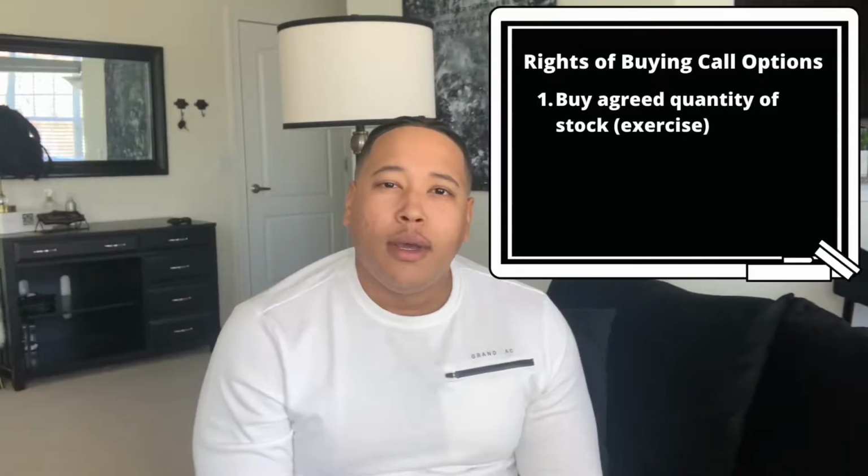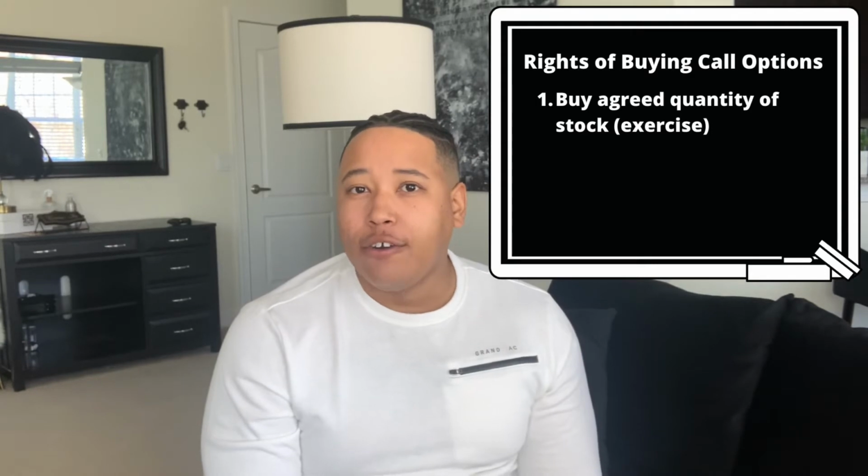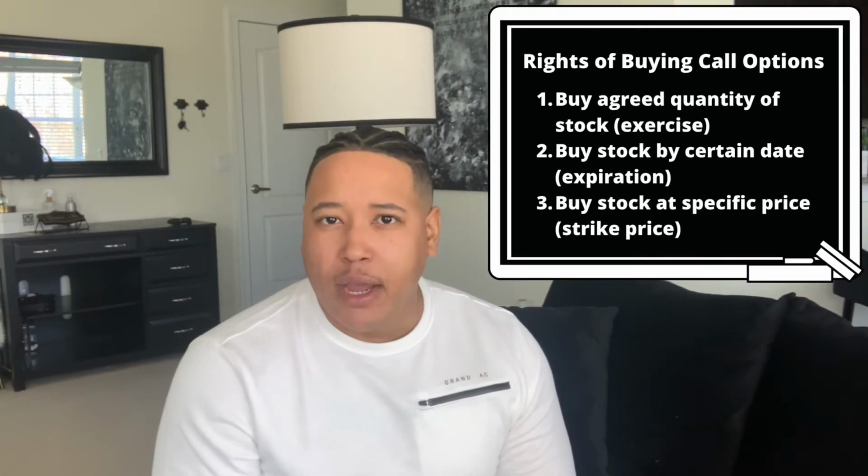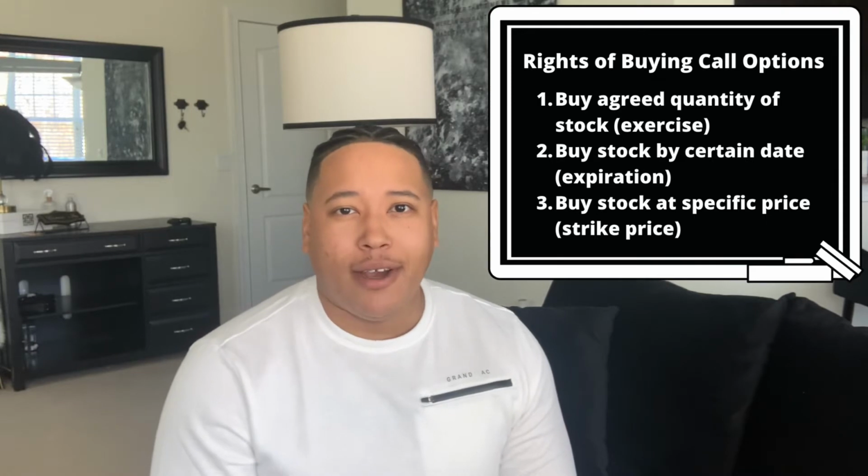The rights acquired when buying a call option allow an investor to do three things: buy a specific quantity of the underlying stock, or exercise; buy the stock by a certain date, aka the expiration date; and buy the specific quantity of stock at a specified price, aka the strike price. While the cost of the rights acquired through the option is fixed, the price of the call option rises as the underlying stock price rises.